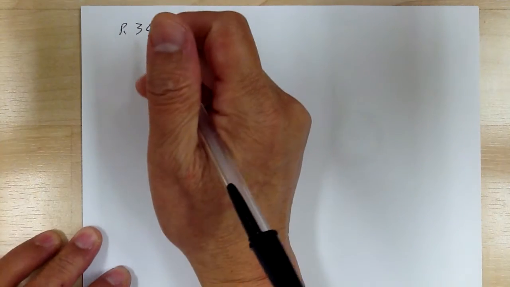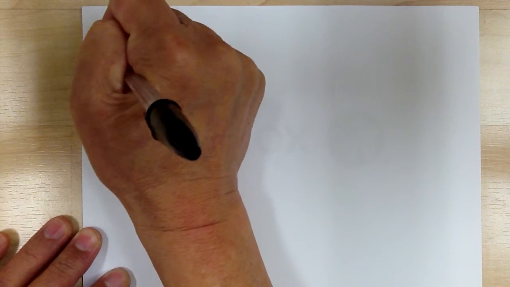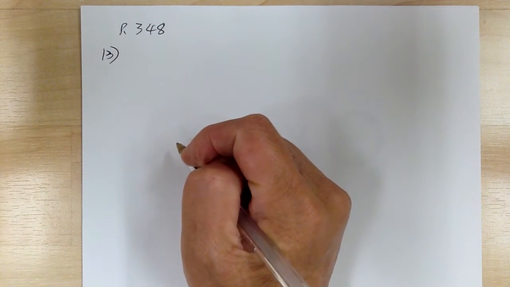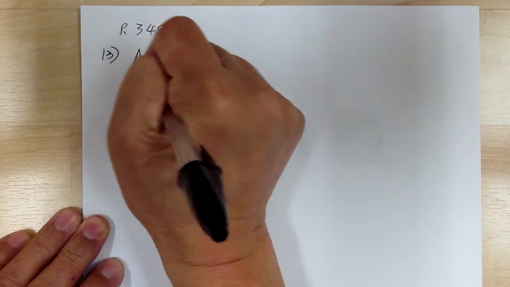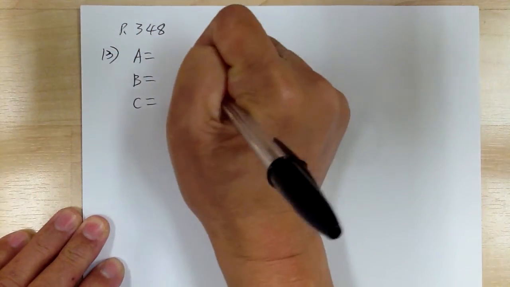Open your book to page 348, and let's start with number 13. Number 13, you want to solve the triangle. So what you want to do is go ahead and get the ABCs ready.